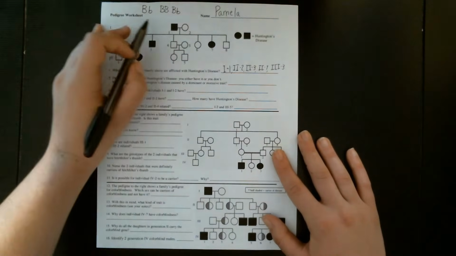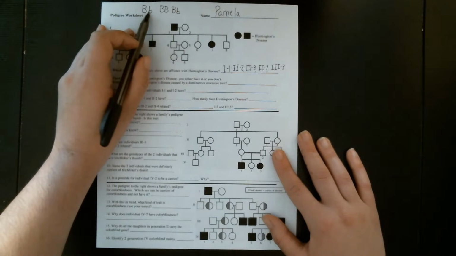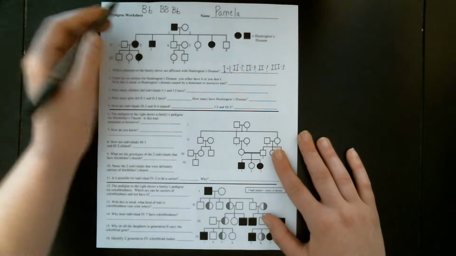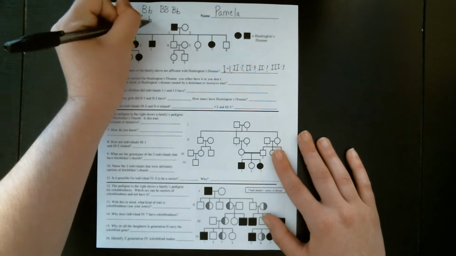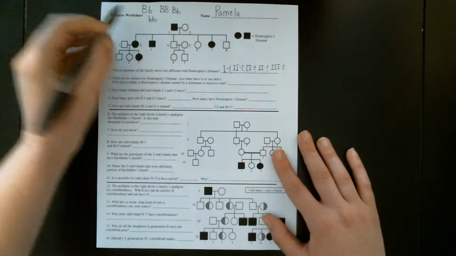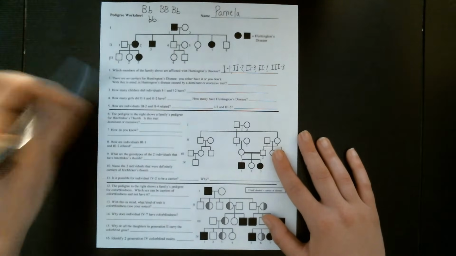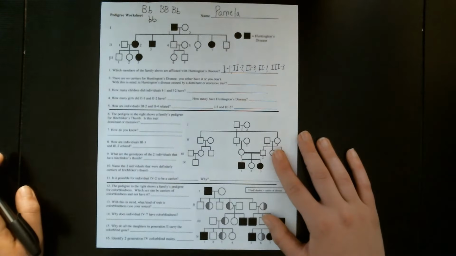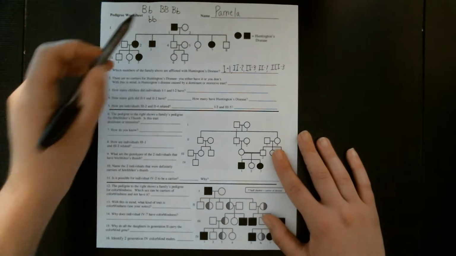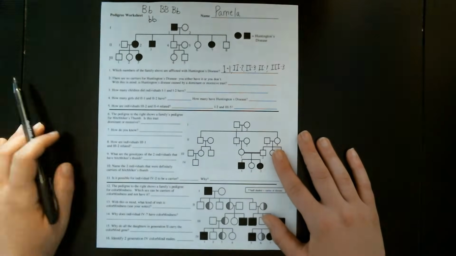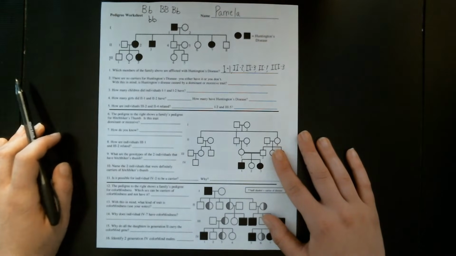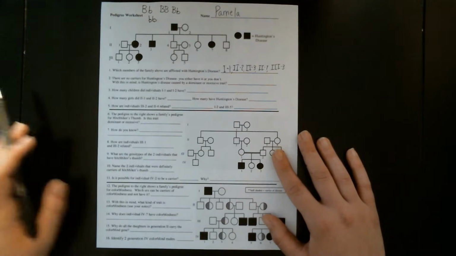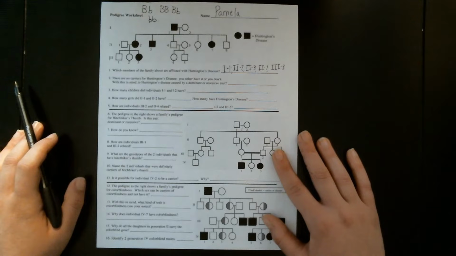Whereas in order to have blue eyes, which is recessive, denoted by the little b, you would have to get both little b's. You'd have to get a little b from each of your parents. So that's dominant and recessive. Dominant, you only need 1 copy. Recessive, you need 2.